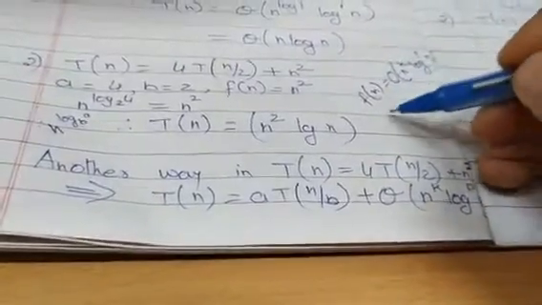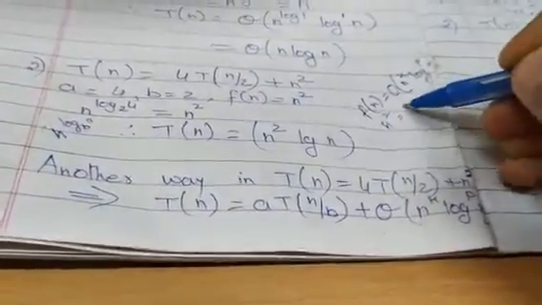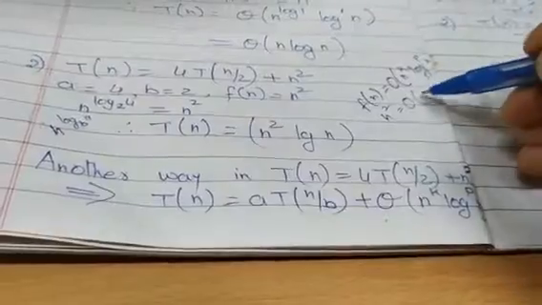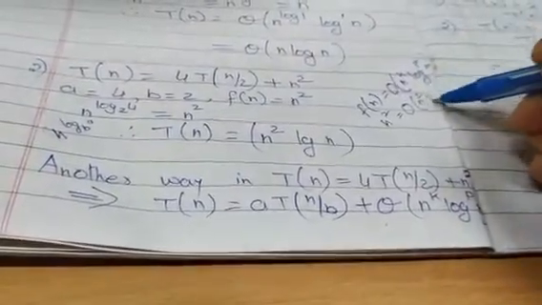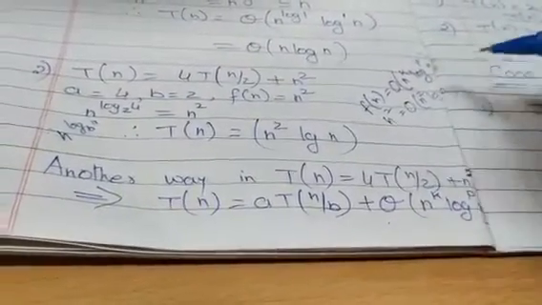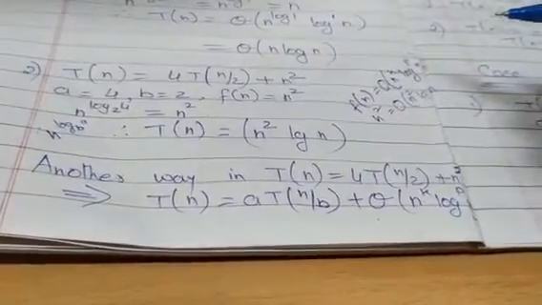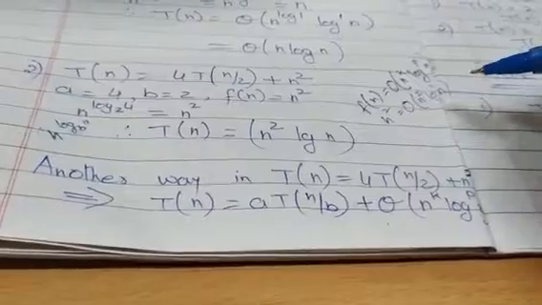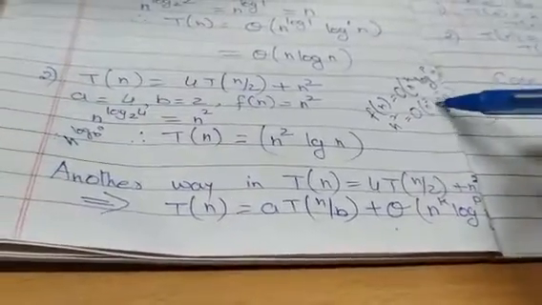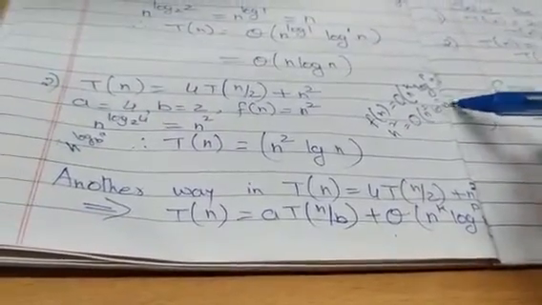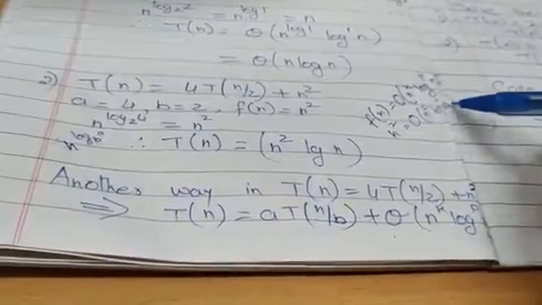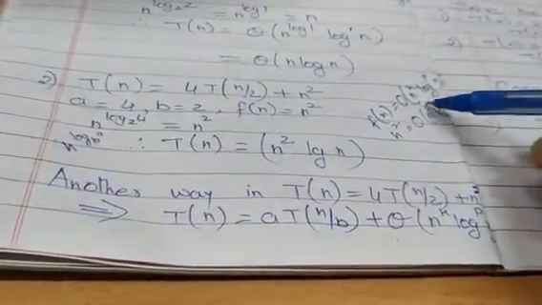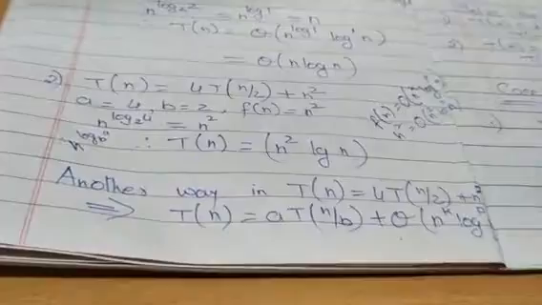Here f of n was n square, that means O of n square log n. What was p? p should be 0. Only then this will work, because the log value should be cancelled. You need only this, because your f of n is n square.